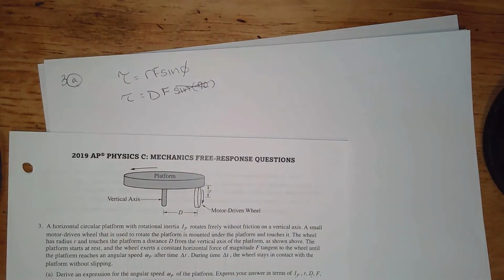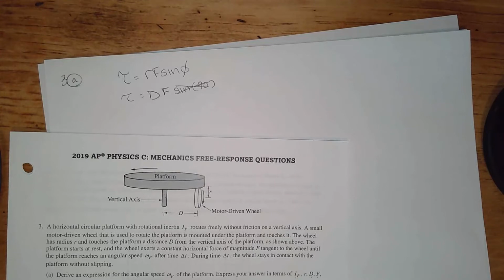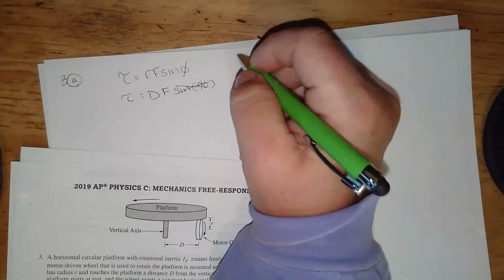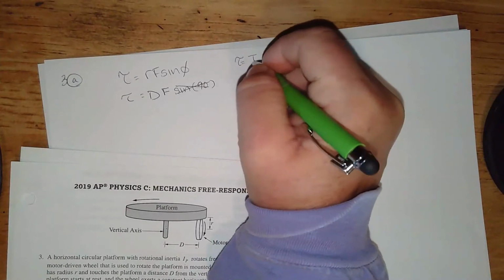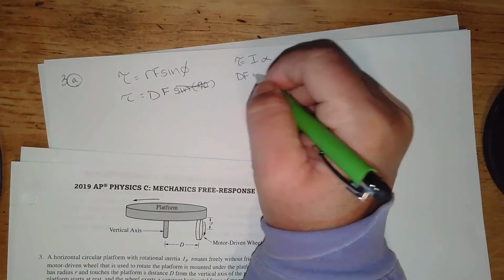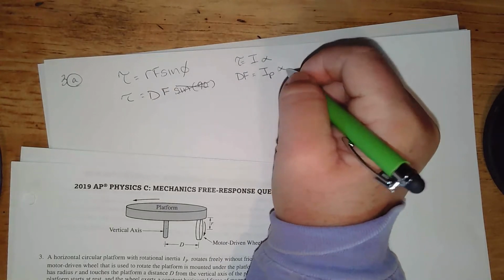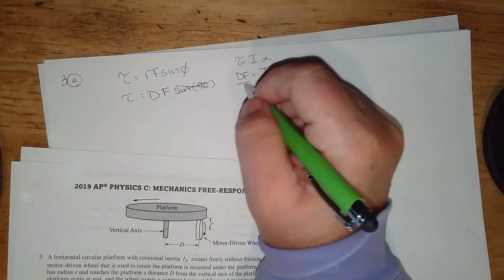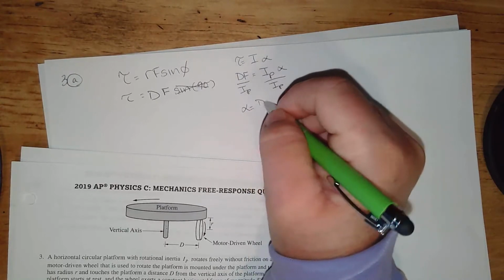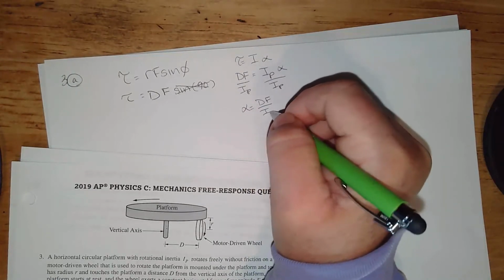But that doesn't help me to find omega, right? So I say, well, what else is torque? Torque is also I alpha. So dF equals IP times alpha. Then I can divide by IP, and alpha is dF over IP.